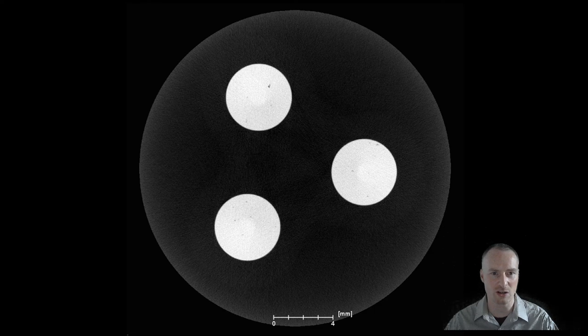The reconstruction itself has been saved as a 16-bit file. 32-bit files also show high quality data. And the dynamic range is appropriate to what we want to look at in the final reconstruction.